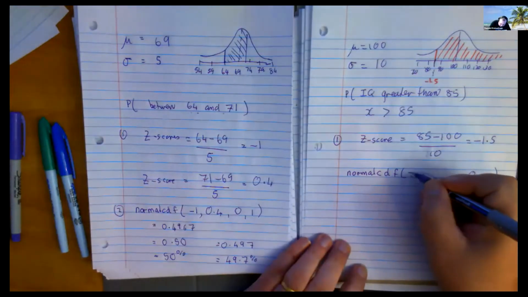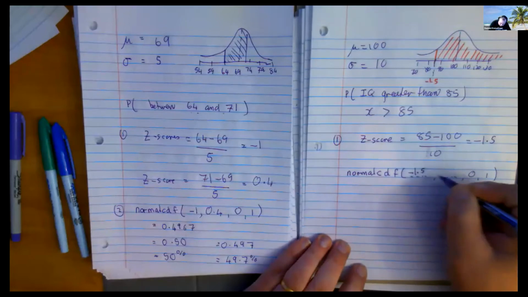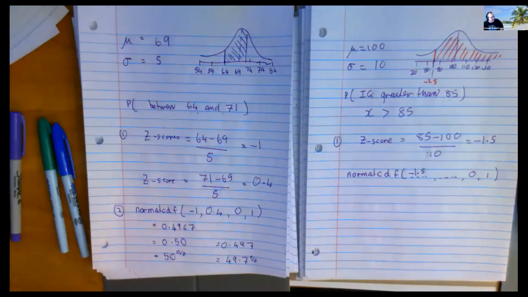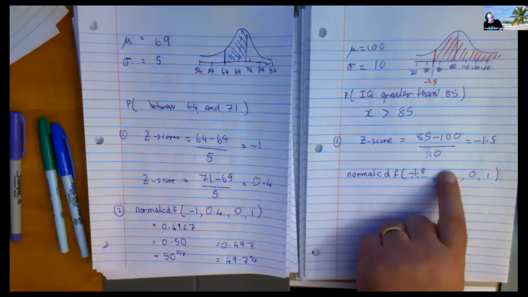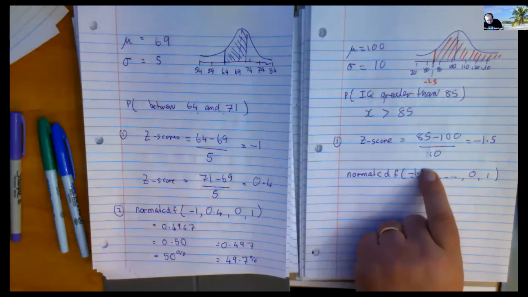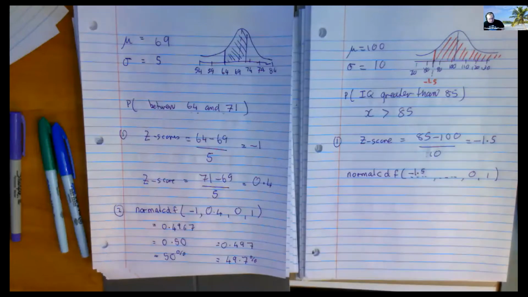So, negative 1.5 or bigger. So, I need a number here. Wouldn't negative 1.5 to 9 or negative 1.5 to 99 or negative 1.5 to any number you like?